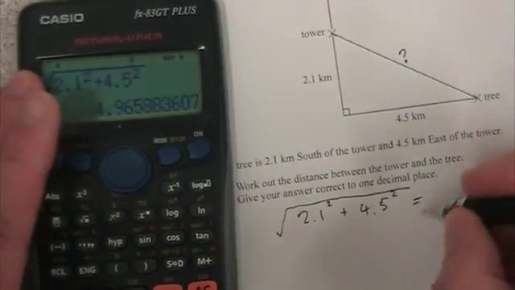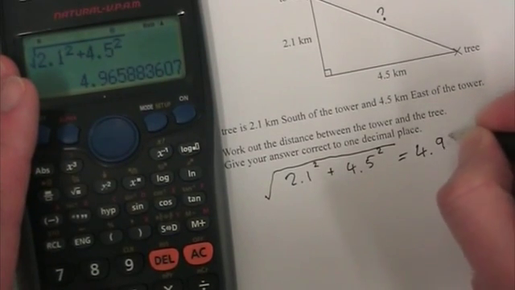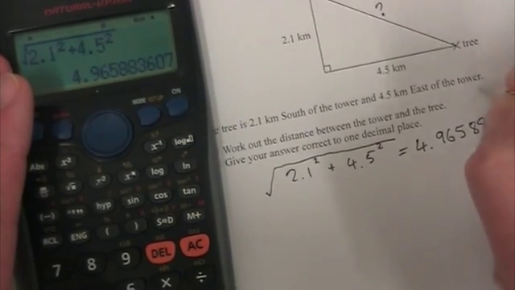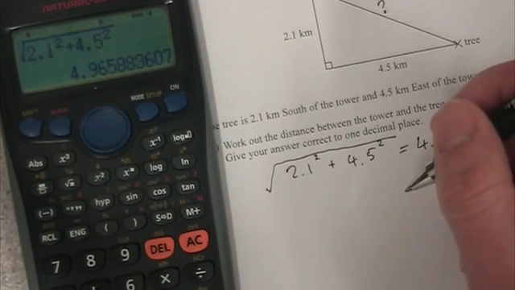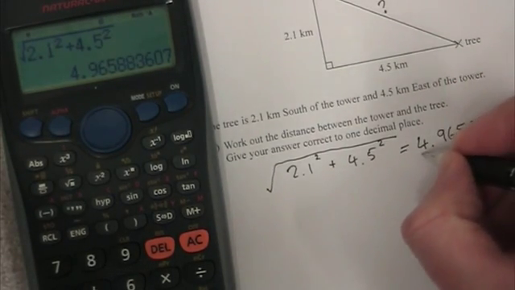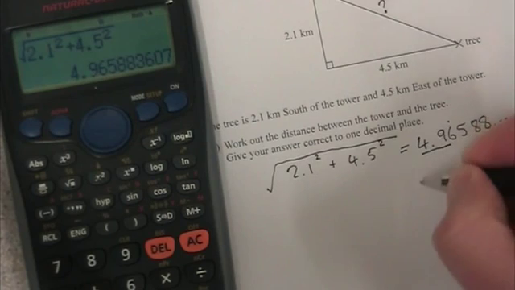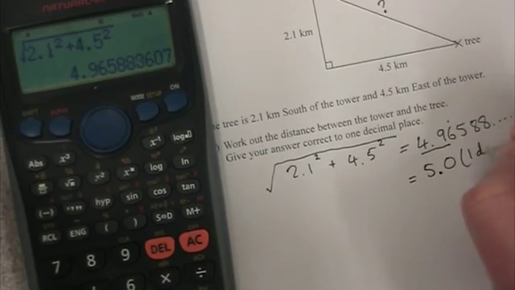I'm just going to write that out as a string first of all. 4.96588, and it carries on. But if we want it correct to one decimal place, it means we're rounding it to just these two digits here. But 6 is a round up number, so that 9 is going to have to get one bigger, so it ends up rounding to 5.0. I'll put brackets 1 dp.